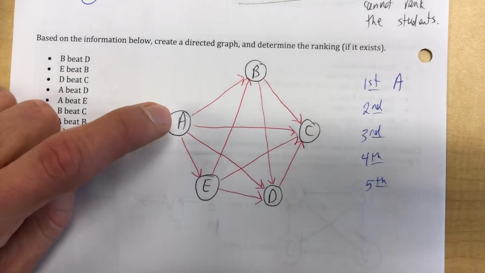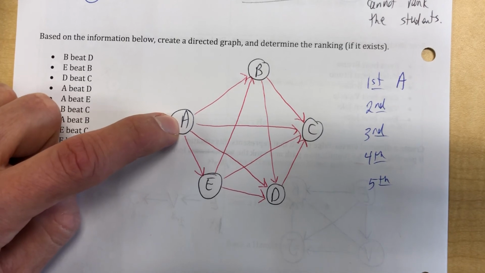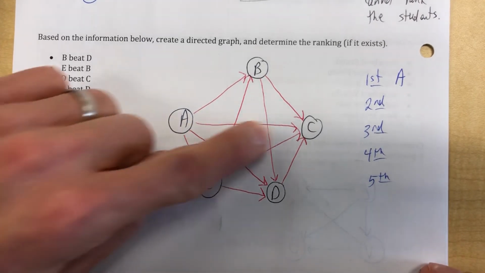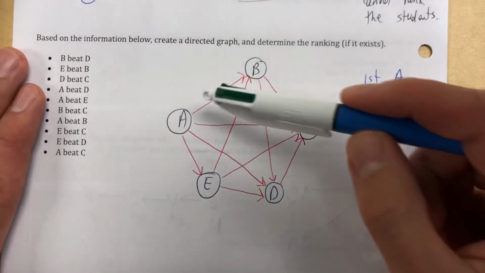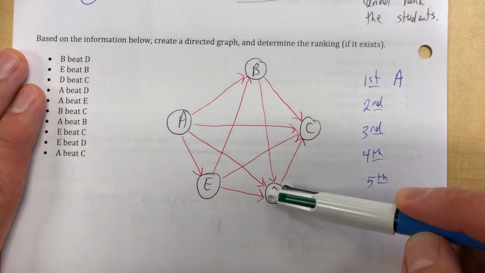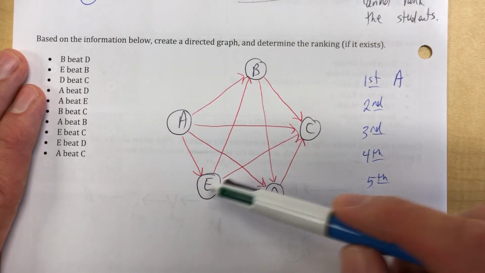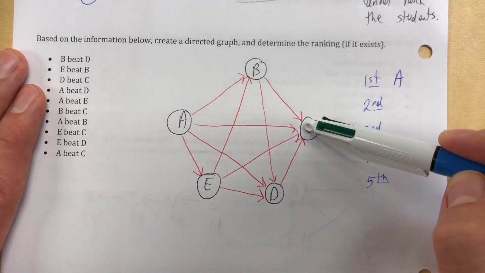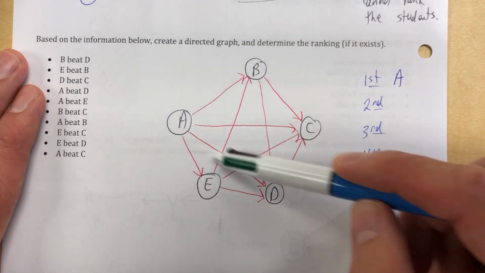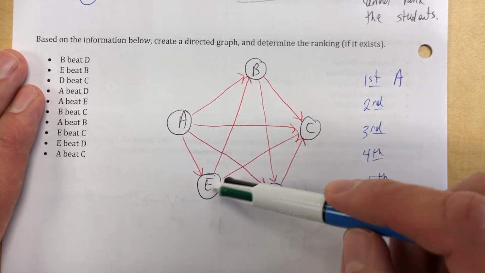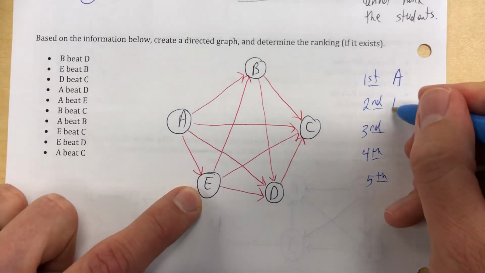All right, I'm going to go from A somewhere else. If I go to C, I'm stuck. If I go to B, I'd go to D and would then go to C. I can never get to E. So, nope, never got to E. If I go to D, nope, I have to go to E next. E came in second.